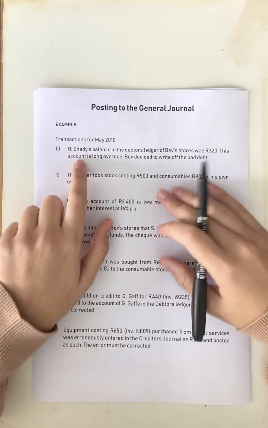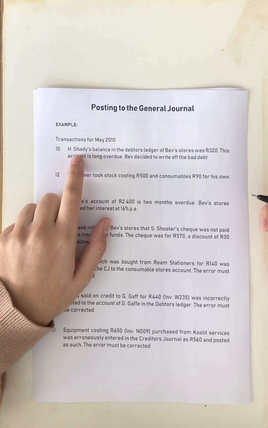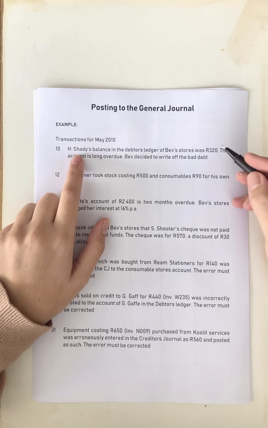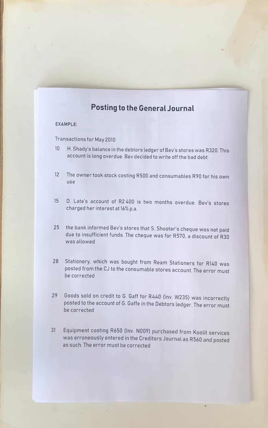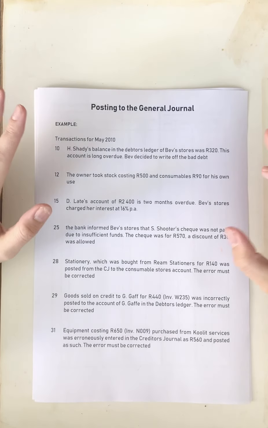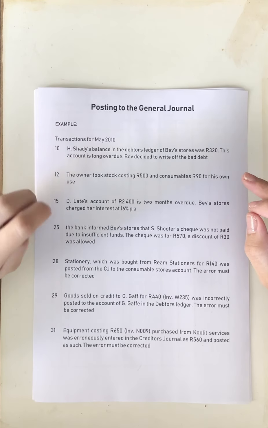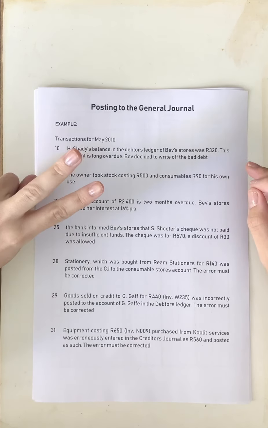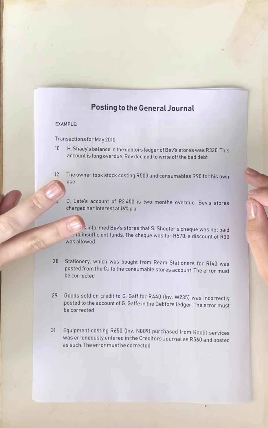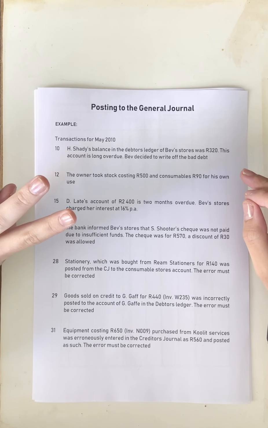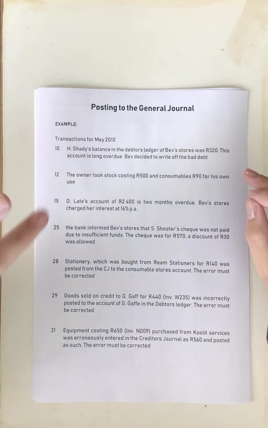We've got our first transaction on the 10th. H. Shady's balance in the debtor's ledger of Bev Stores was $320. This account is long overdue. Bev decided to write it off as bad debts. Now, what I want you guys to do is after every transaction, tell me which account is debited and which account is credited. This will make it a lot easier for you to post to the journals, to post to the general ledger, and just to get an idea of your accounting equation as well.